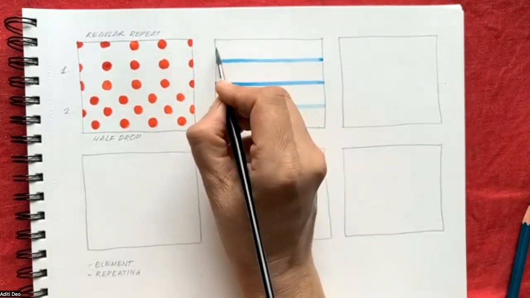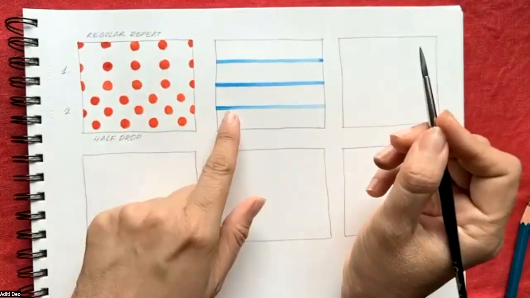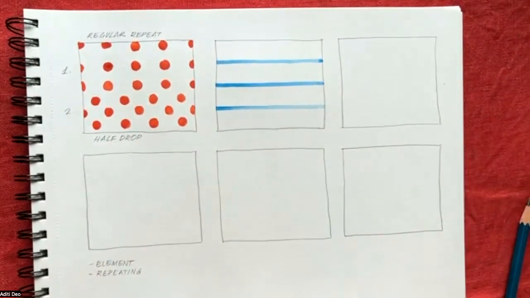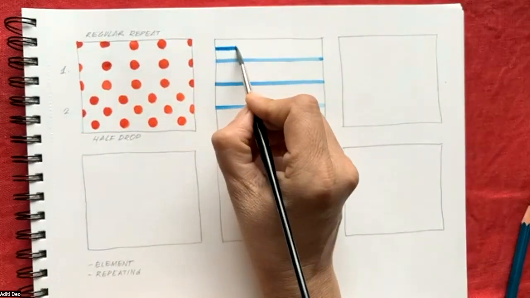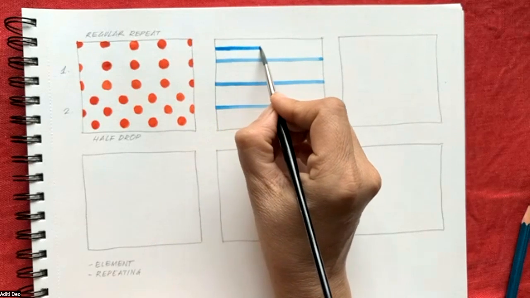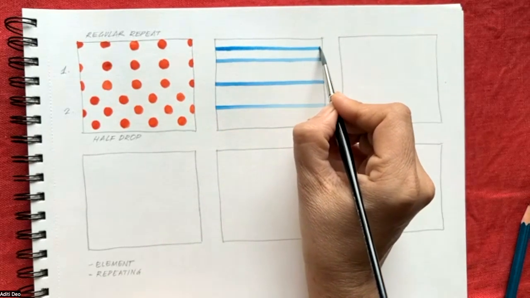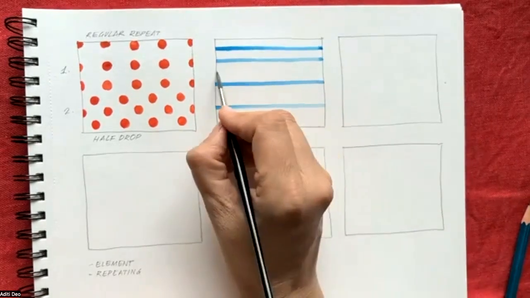Now, because the brush is moving a little counter to the grain of the paper, the color will reduce as you go further. But if you go slowly, it'll give the paint enough time to sit and interact with the paper. So don't try to do it too fast.